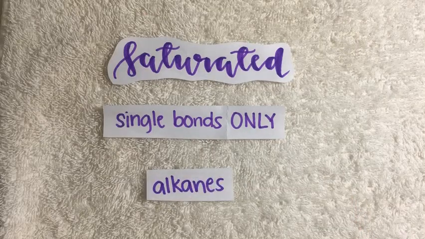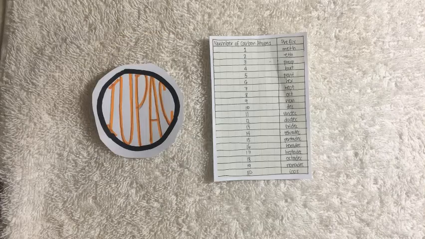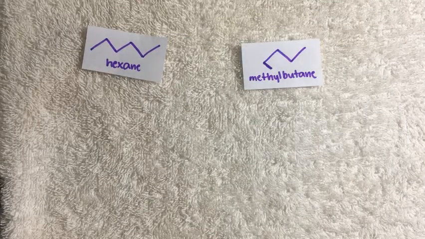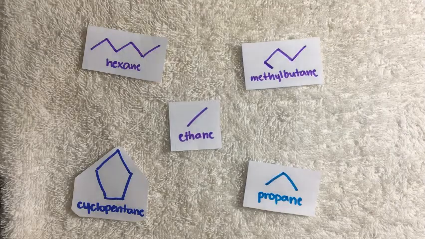In naming these compounds, the parent chain is attached with the suffix -ane and is named depending on the prefixes set by the IUPAC. These compounds may or may not have attached carbons or alkyl or substituent groups in its parent chain. Some examples include hexane, methylbutane, cyclopentane, propane, and ethane.